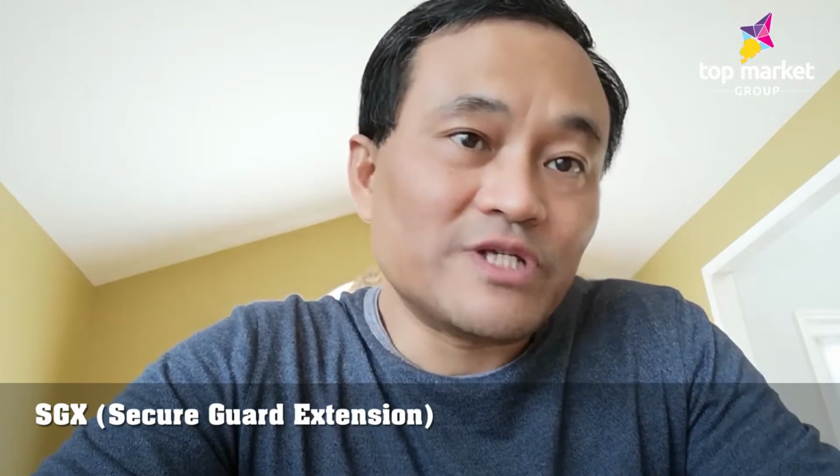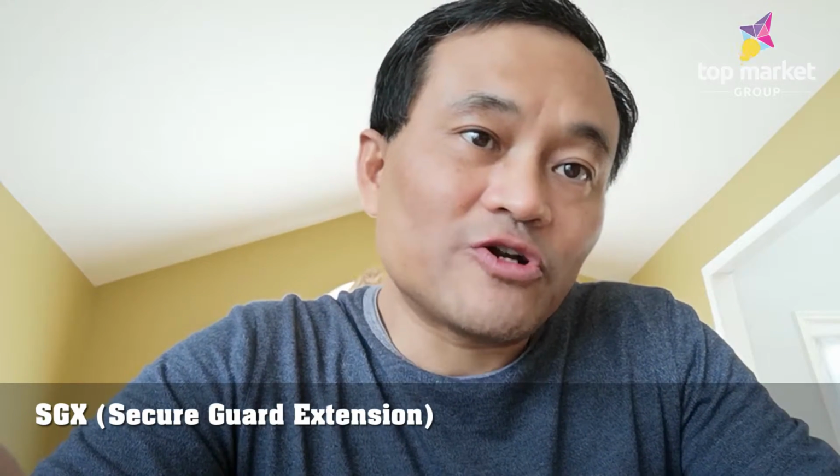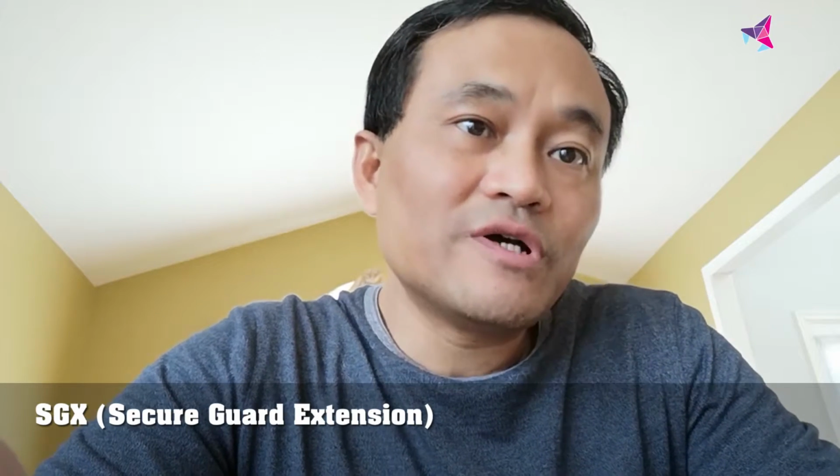Intel has a hardware technology to encrypt the data. Within SGX, which is called Software Guard Extensions, Intel has a private key. That private key, no one can really extract it.